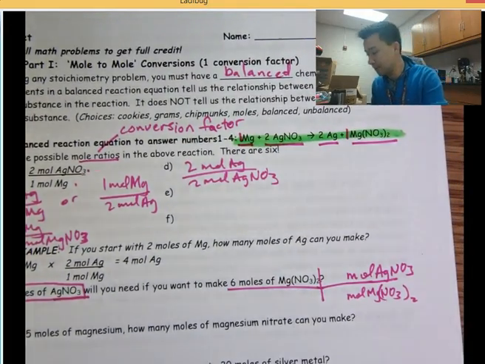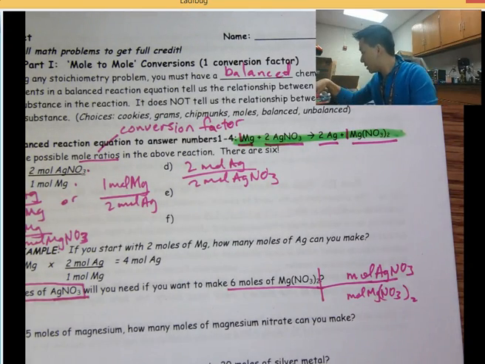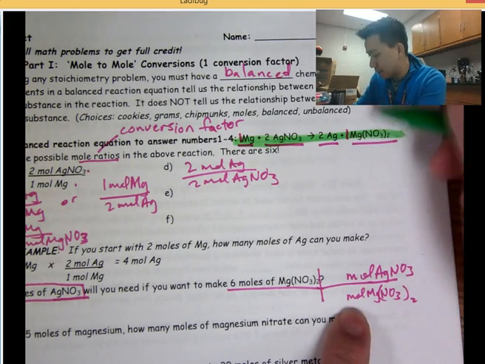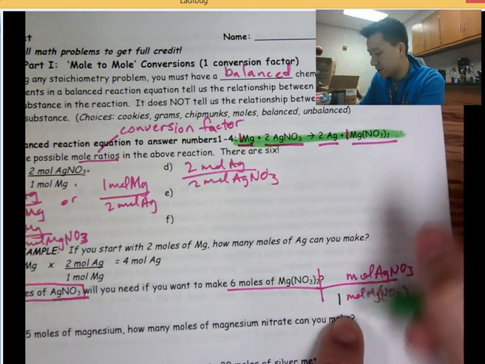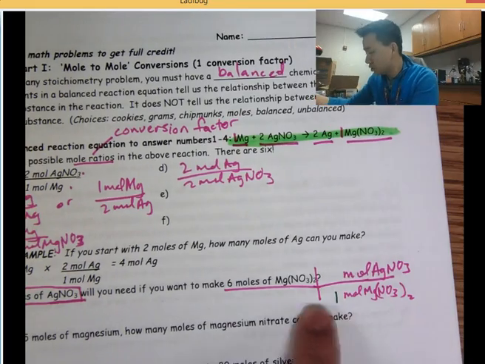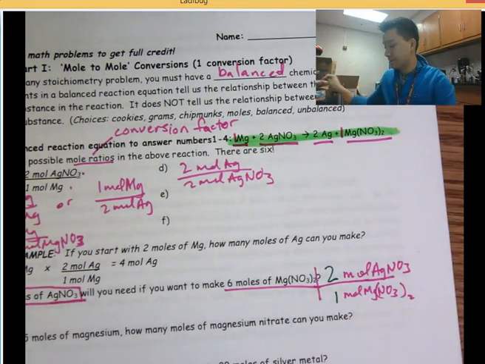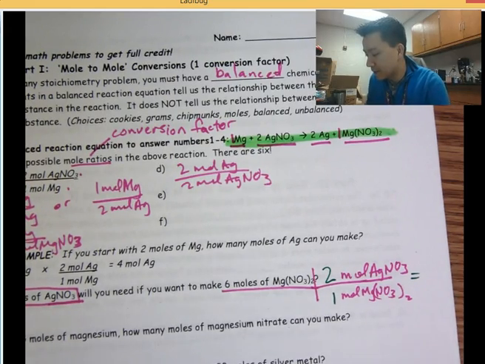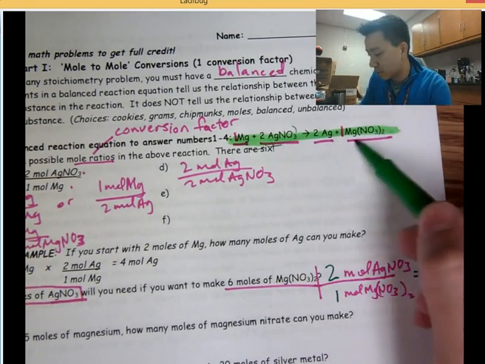Okay, there you go. So, what next, right? What next is look at MgNO3. Well, how many moles is that? 1 mole. Let's compare these two. 1 mole is to 2 moles of AgNO3. And that's it. Right? If you think about it, 2 moles of AgNO3 will produce 1 mole of that.